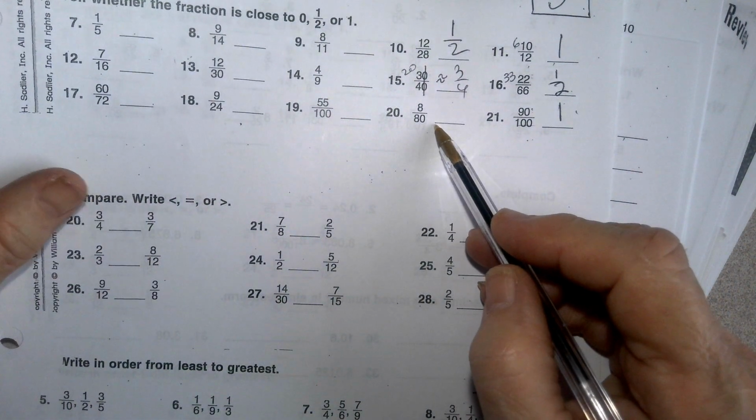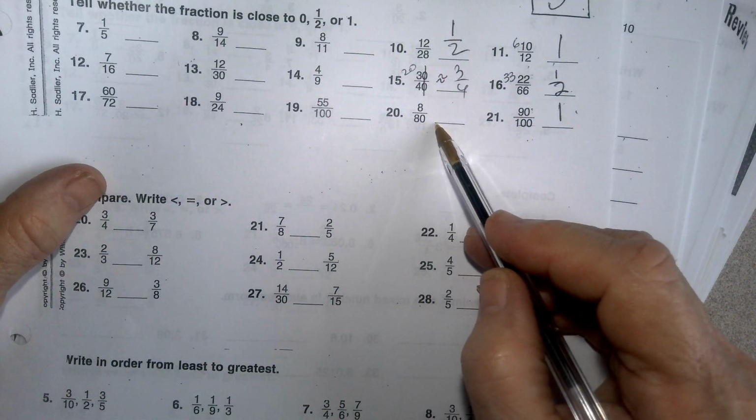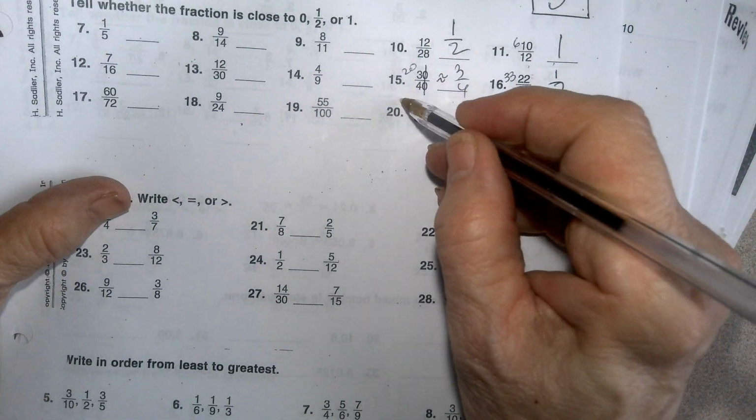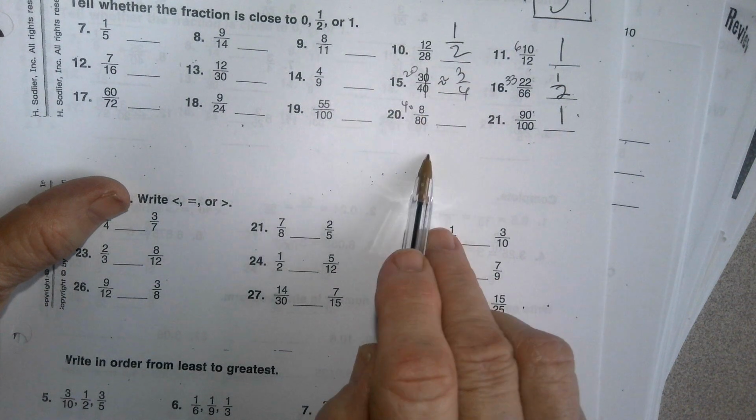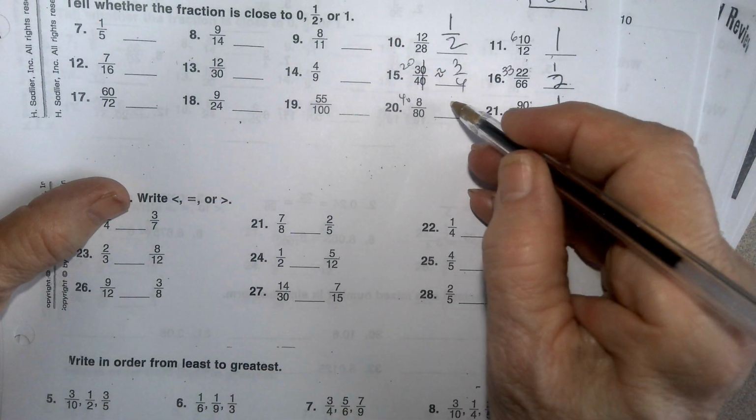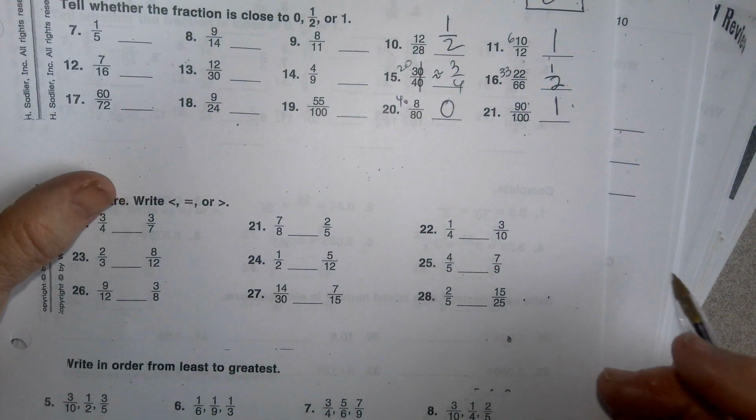This one should be pretty easy though. What's half of 80? 40. So do you think this is closer to a half, or do you think it's closer to 0? 0. And that's all those are.